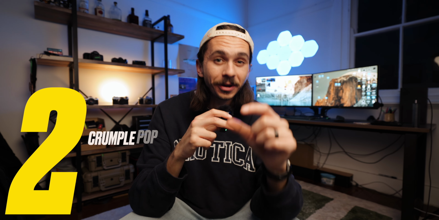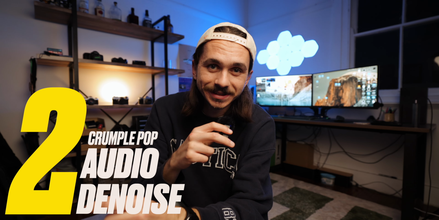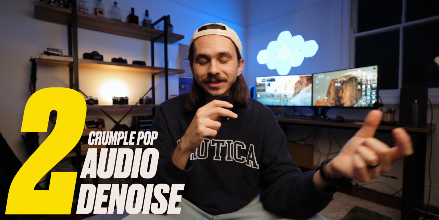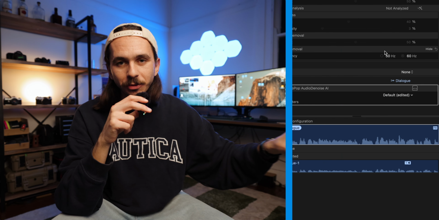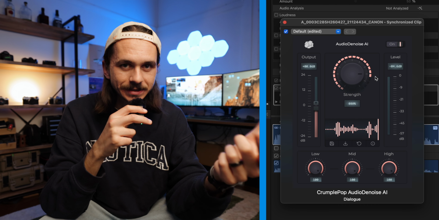The next AI feature that I use a lot in Final Cut is called Crumple Pop Audio Denoise. Essentially, this is a third-party software that you can install into Final Cut. I use this installer called FX Factory. Anyway, not important. Essentially what this does is it's in the name.